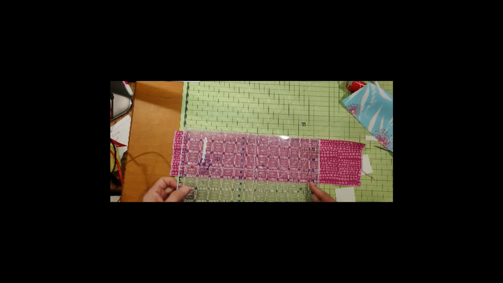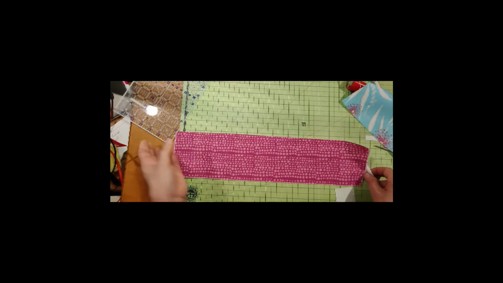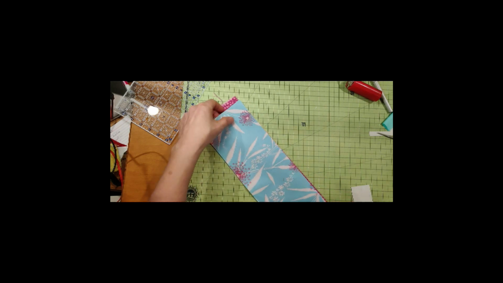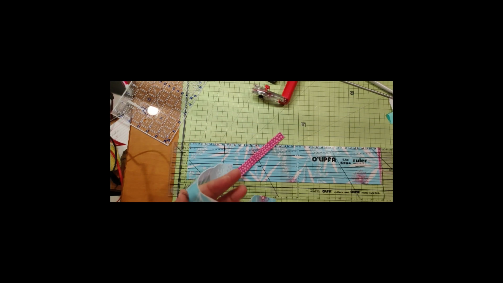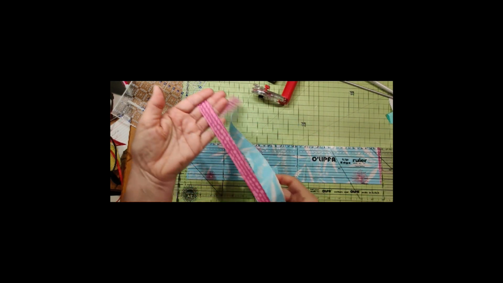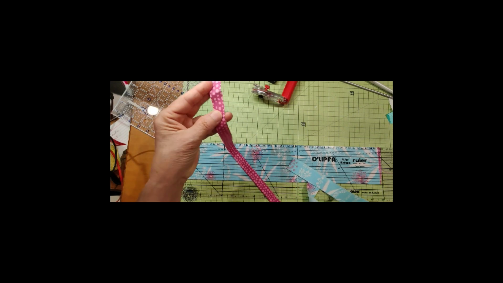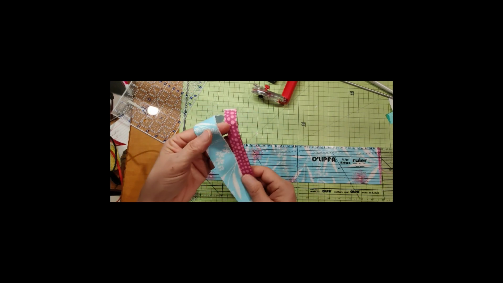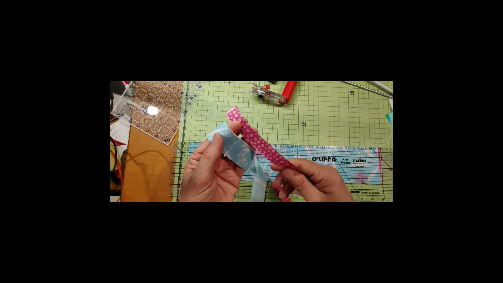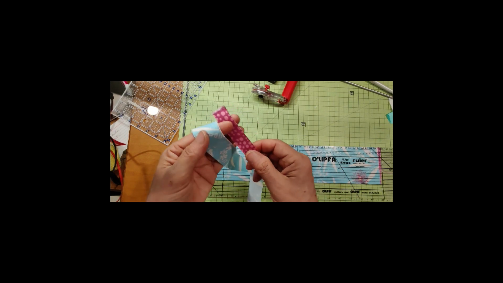This is 4.25. So I'm going to go ahead and trim these down to each 3.5. Get that trimmed up. Now, after I've trimmed these, I have these little pieces here. I could probably do something with that. It is really quite small, but it would be nice as just a little flangey thing, and I can do something with this.